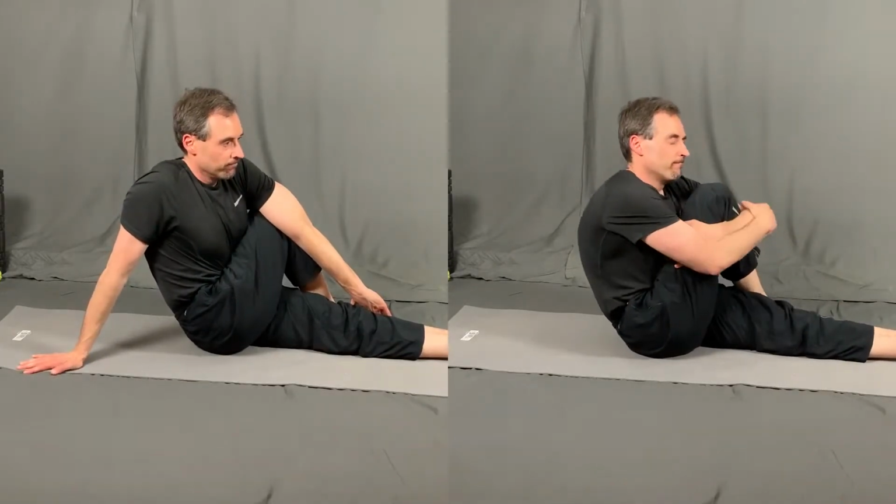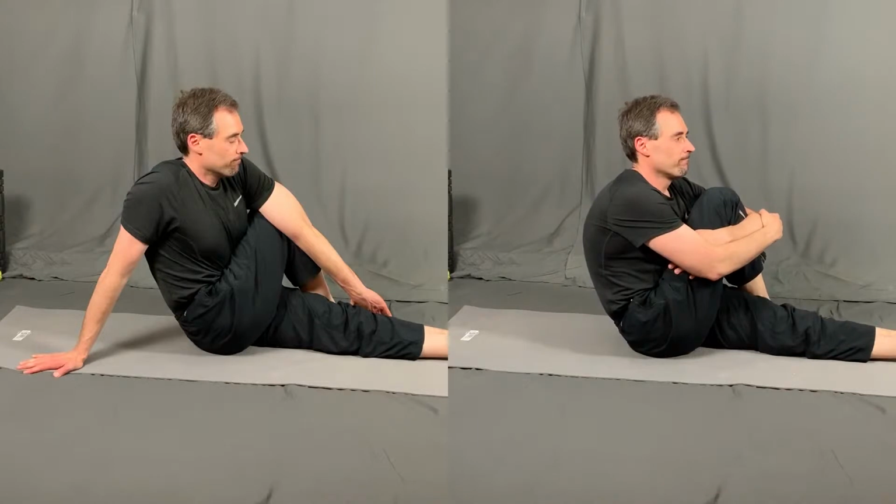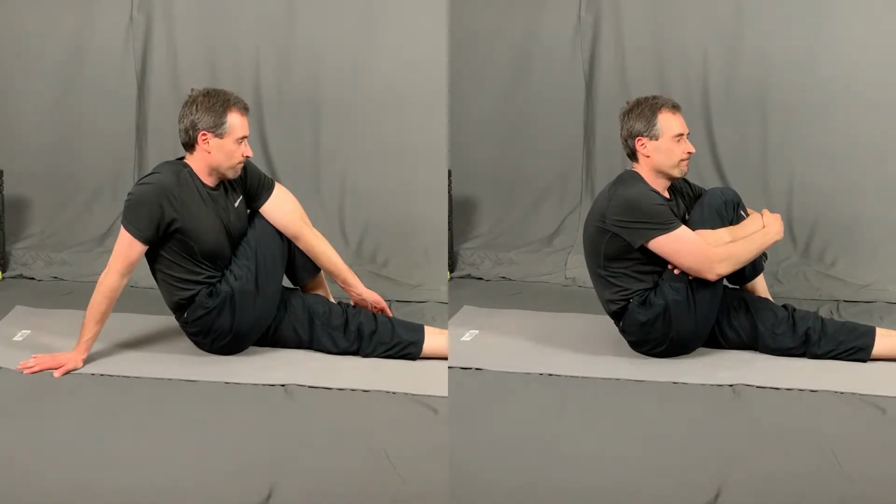Now we do knee hugs. Straighten the left foot out, bring the right foot over the left knee, and hug the knee as shown. If you have the flexibility, you can reach your left shoulder behind your right knee as shown in the picture on the left, and hold the stretch for 30 seconds.